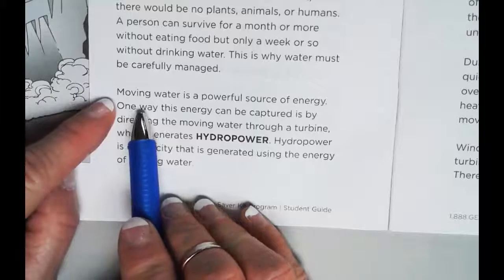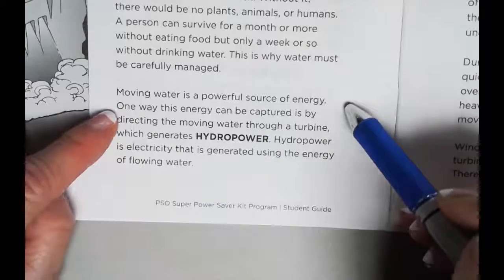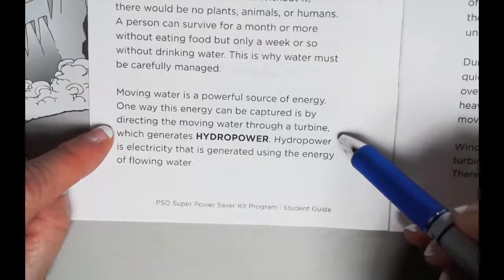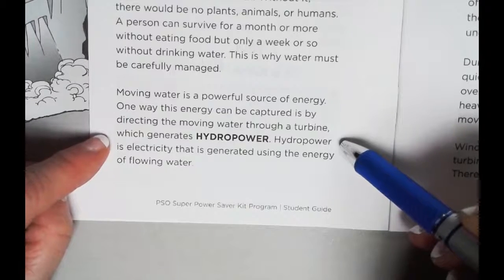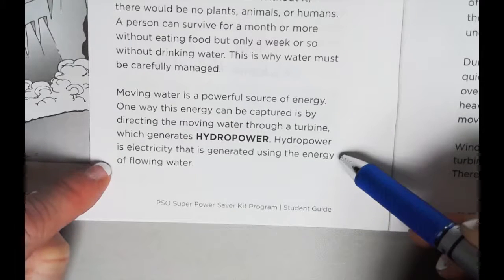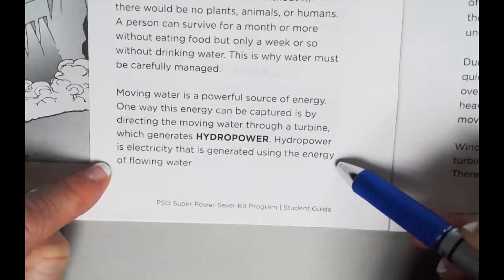Moving water is a powerful source of energy. One way this energy can be captured is by directing and moving water through a turbine, which generates hydropower. Hydropower is the electricity that is generated using the energy of flowing water.